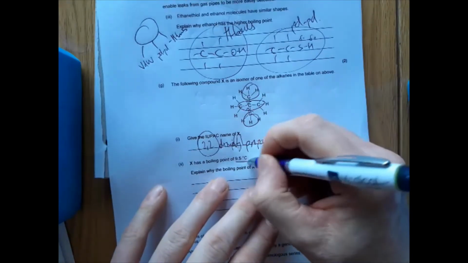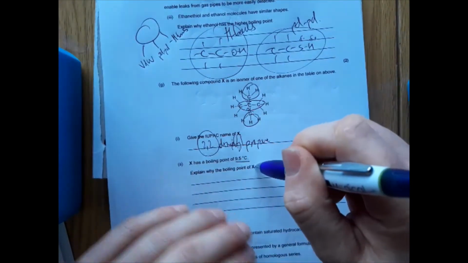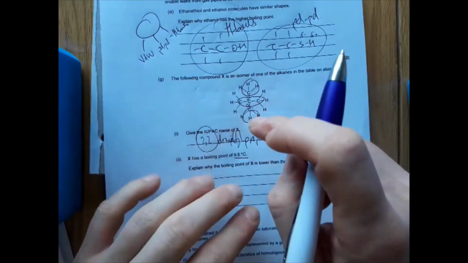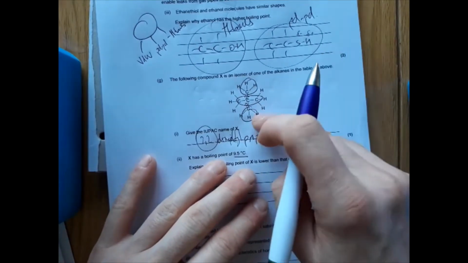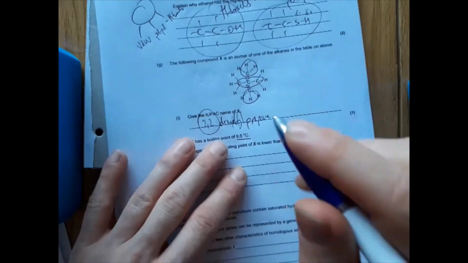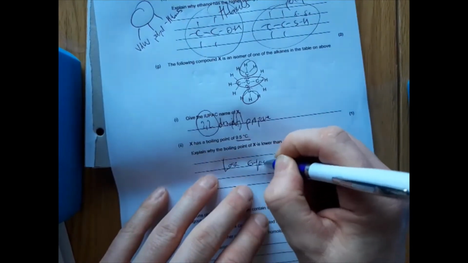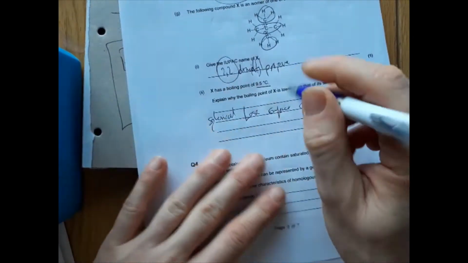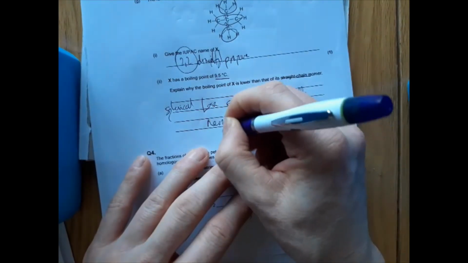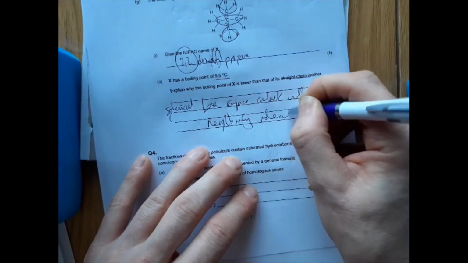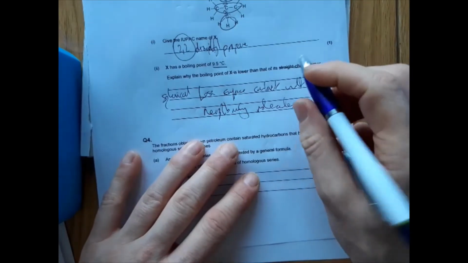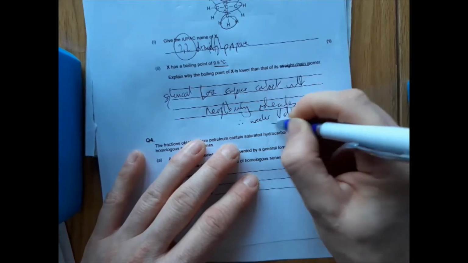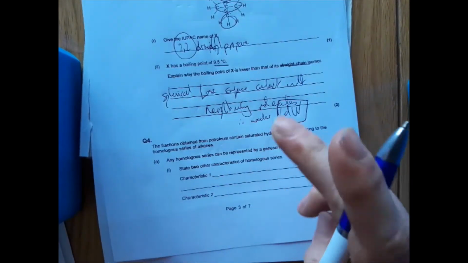X has a boiling point of 9.5 degrees C. Explain why the boiling point of X is lower than its straight chain isomer. Because less surface contact with neighbouring molecules, therefore weaker van der Waals. Less surface contact. You can say it's like spherical, or it's more spherical. Less surface contact with neighbouring molecules. Look at my handwriting, it's amazing. Don't write like that in an exam. Less surface contact with neighbouring molecules, therefore weaker VDW. You can't write VDW in the exam. You have to write Van der Waals.